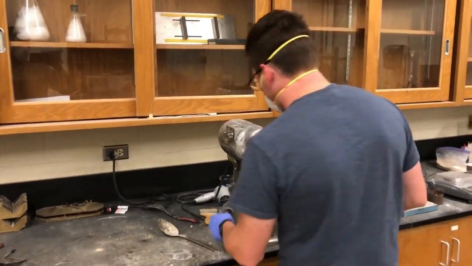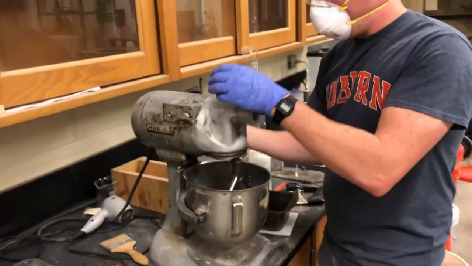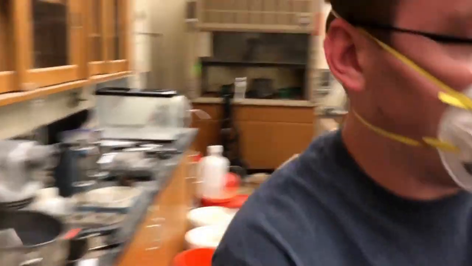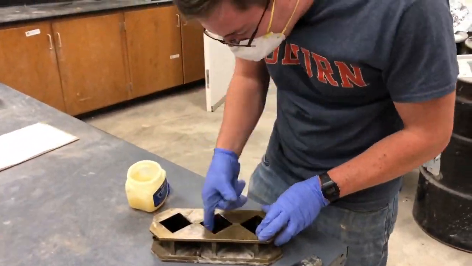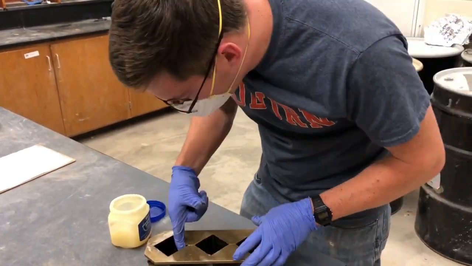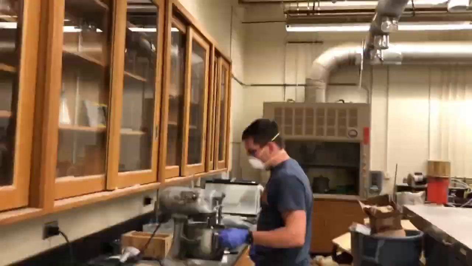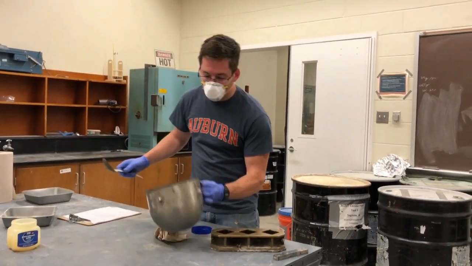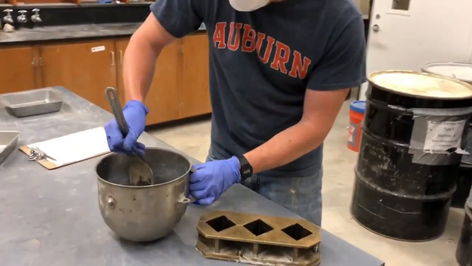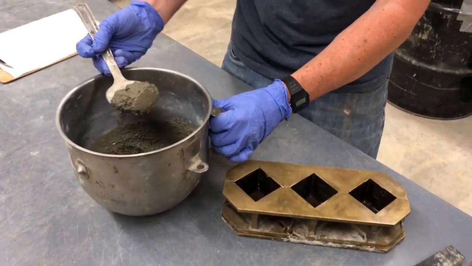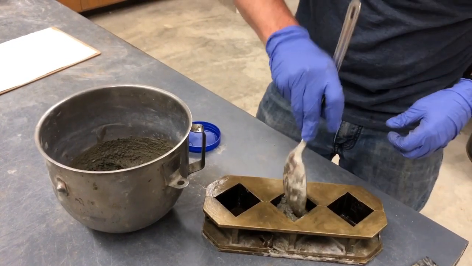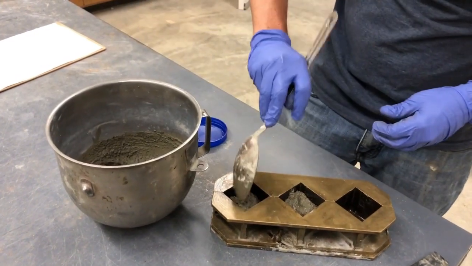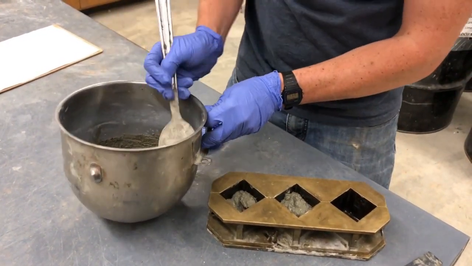After 90 seconds for final mixing ng mortar, imimix siya ulit for another 60 seconds at medium speed. Upon completion of mixing, start ng i-mold yung specimens by placing a 25 mm or 1-inch layer of mortar dun sa cube compartments.